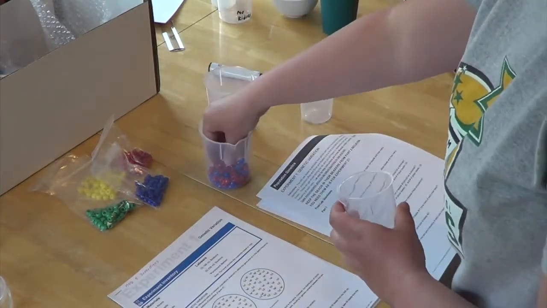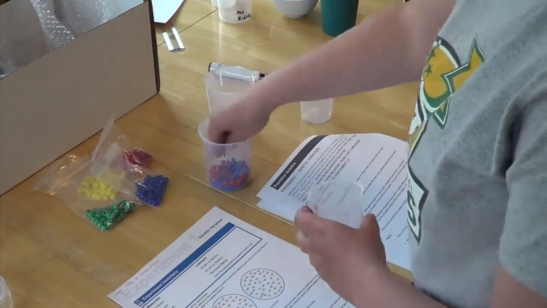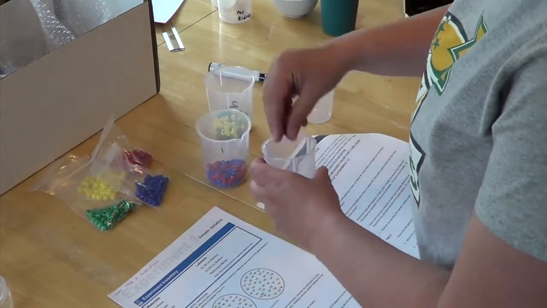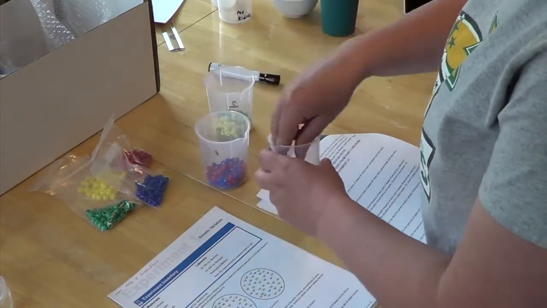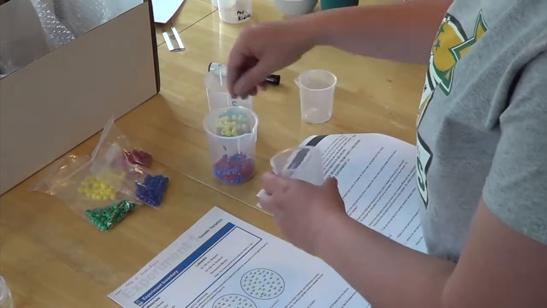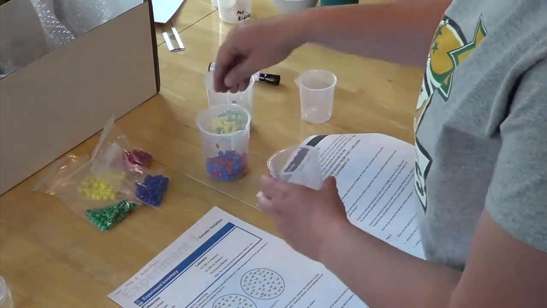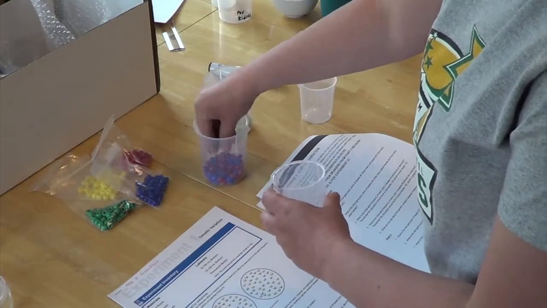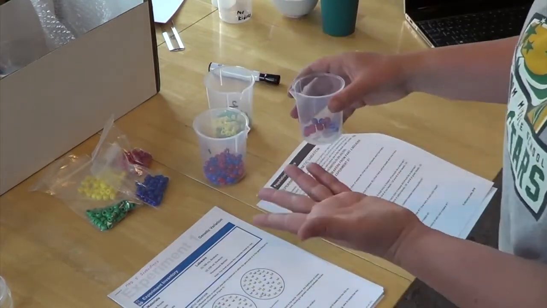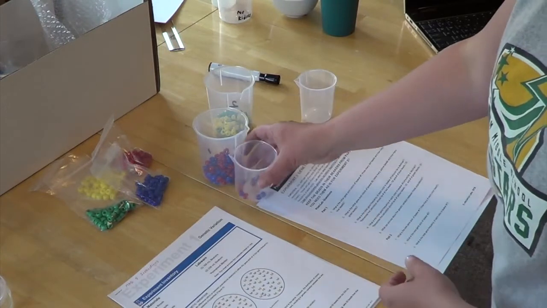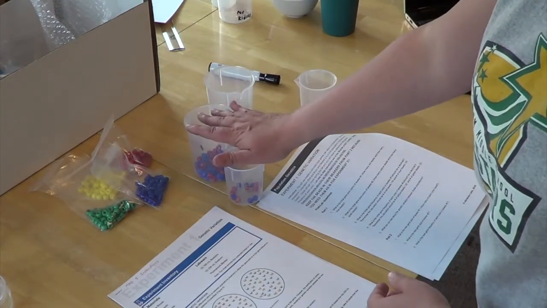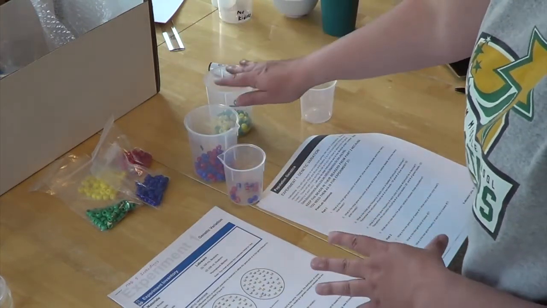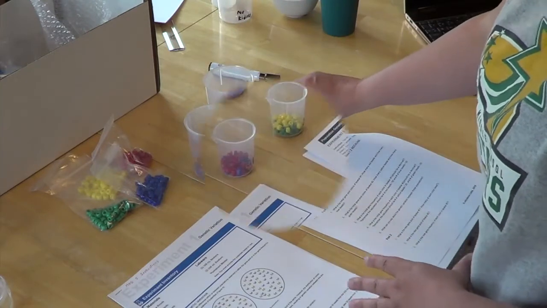So I'm just going to start selecting. So 2, 4, 6, 8, 10, 12. And you don't have to watch this whole thing, so I'll come back after I've selected. So I'm going to select 50 out of this one and 50 just random beads out of this one. Okay, so I'll come back when I've done that.